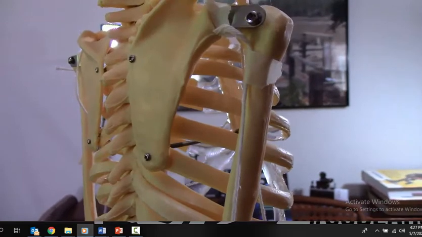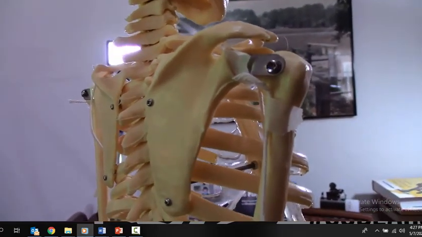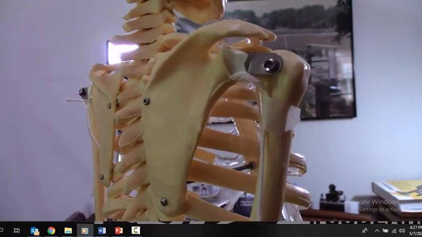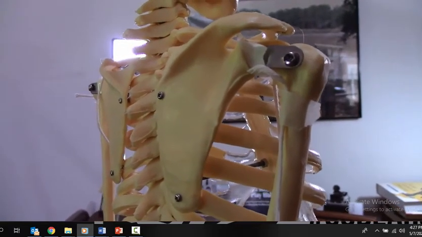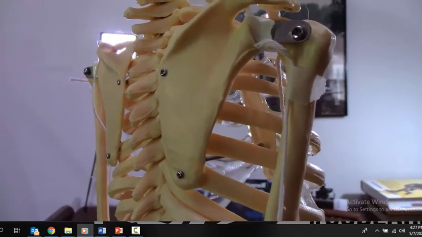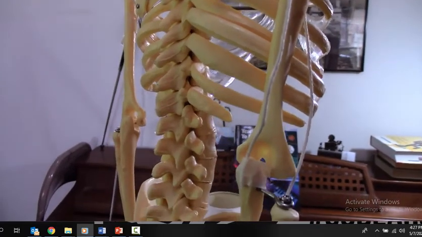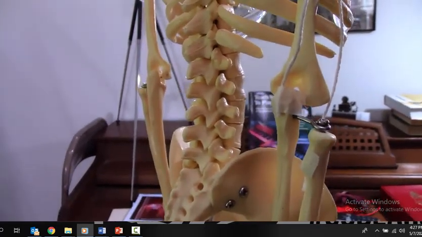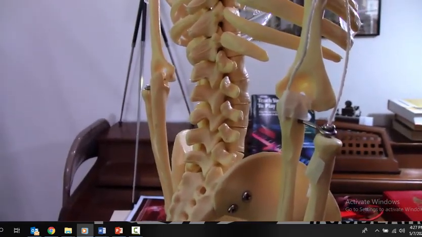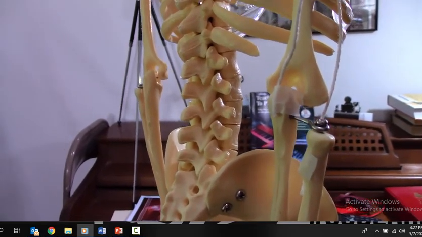So let's go up again on the triceps brachii. We see the origin on the inferior margin of the glenoid fossa and on the posterior humerus, that it inserts down on the olecranon process of the ulna.